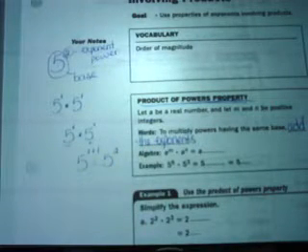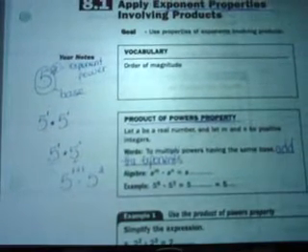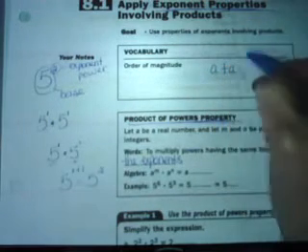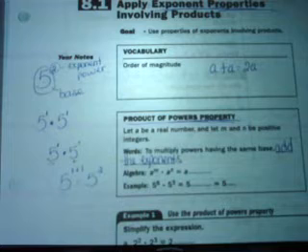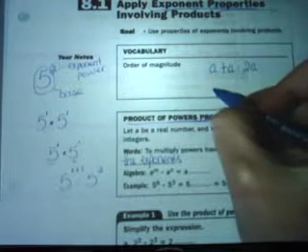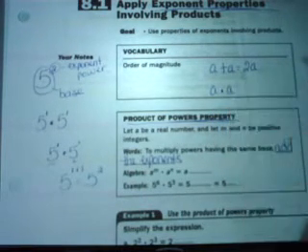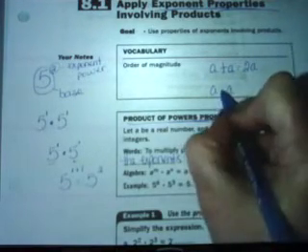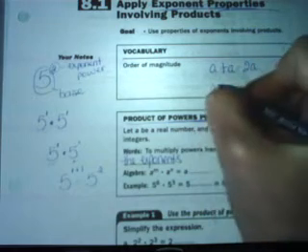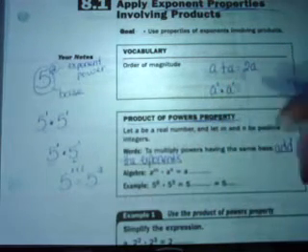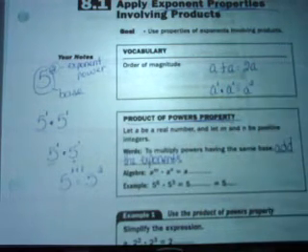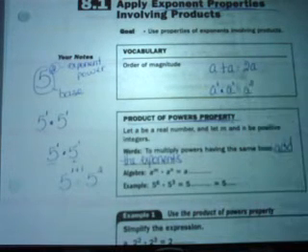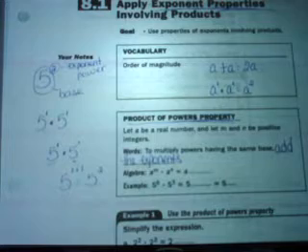Okay? Now there is a difference between addition and multiplication. So you know that A plus A gives me 2A. That's if you're adding. But if I'm multiplying A times A, the difference between addition and multiplication is that when you're multiplying like bases, you add the exponents. So that's going to become A squared. That's why we have to determine, are we adding or are we multiplying? Because if we're doing either or, it's a whole different process.